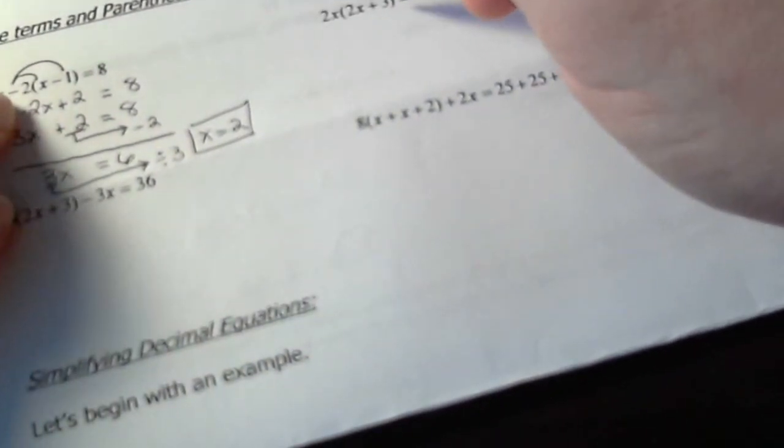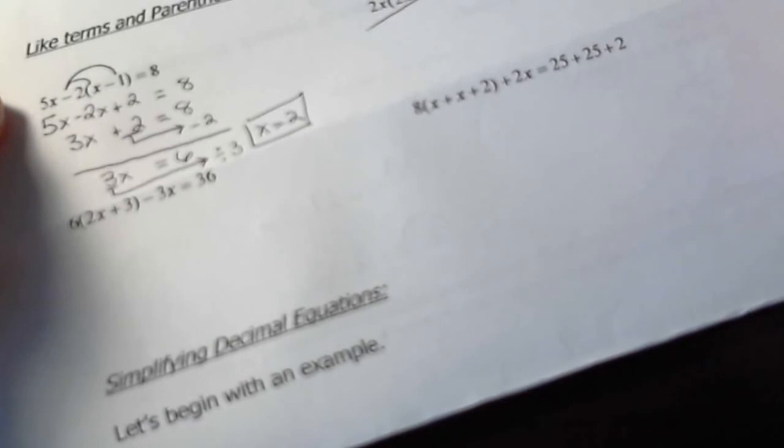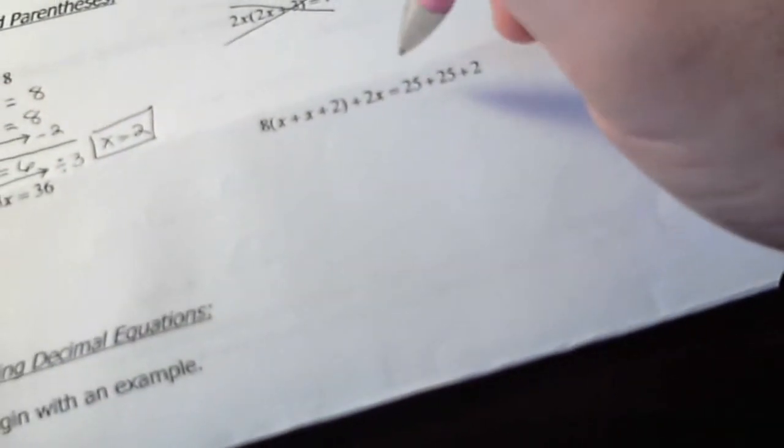This one right here is not a good example. We'll go ahead and draw an x through that one. We're not going to use that one. But we will use, let's do this one together, because there's a lot of simplification here, and I want to walk through this one, make sure we got this.